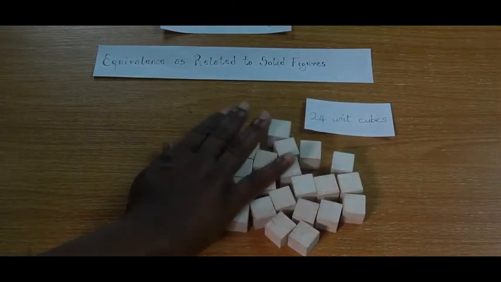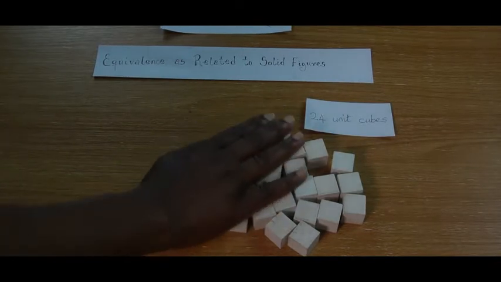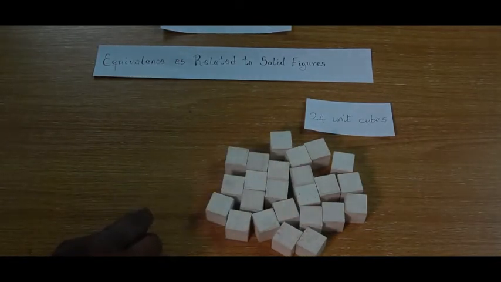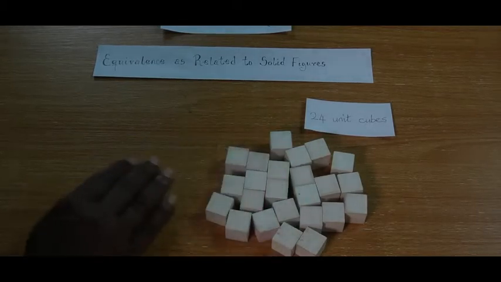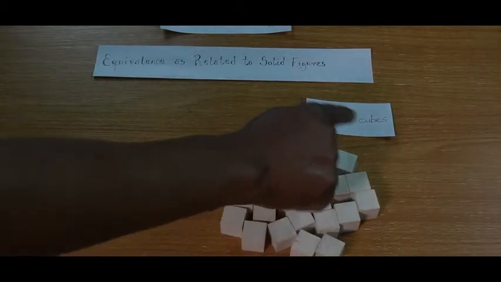24 unit cubes. Now I use this same number of cubes to build another kind of geometric solid. Let's try to build another kind of geometric solid with the same number of cubes, 24 unit cubes.